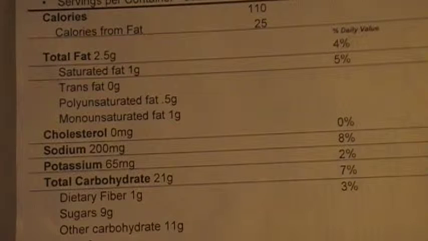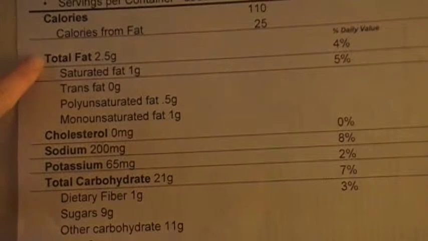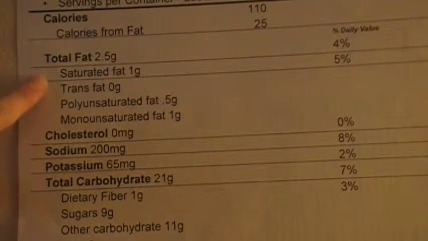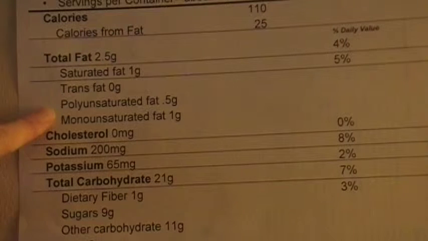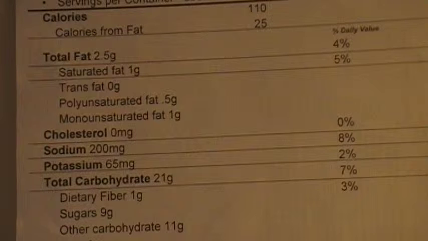So in this particular box, in a serving, we have 2.5 grams of fat, and that's broken down into 1 gram of saturated fat, which is actually the bad kind of fat. We have 0 grams of trans fat, 0.5 of polyunsaturated, and 1 gram of monounsaturated fat.